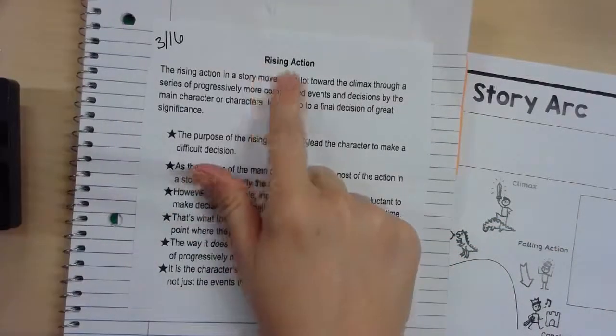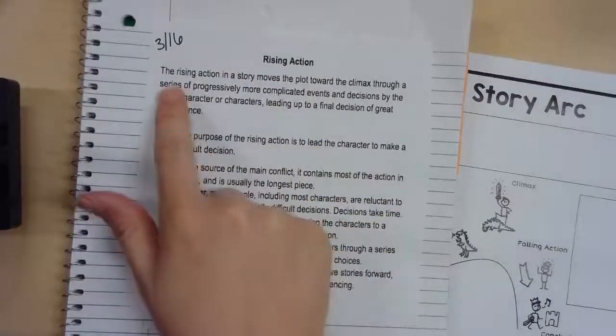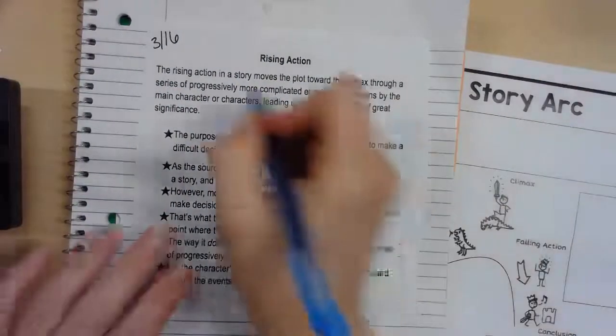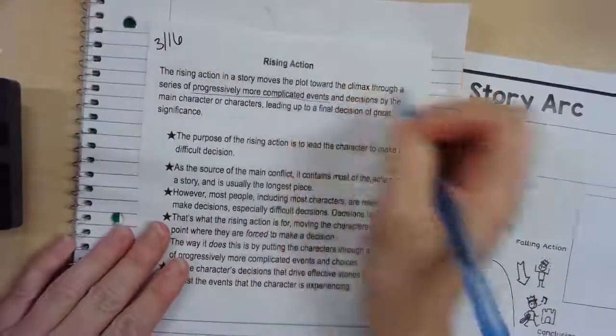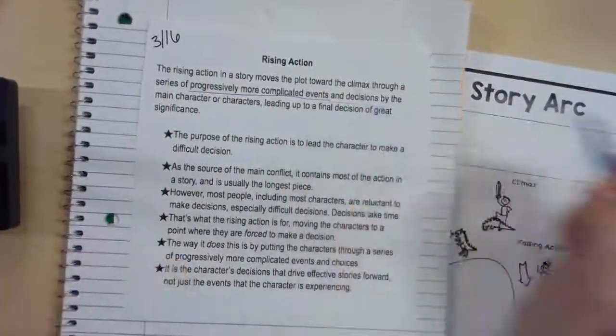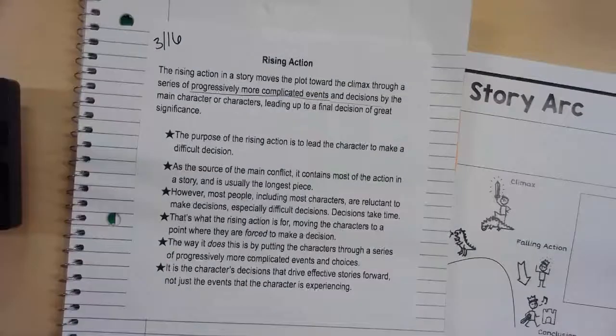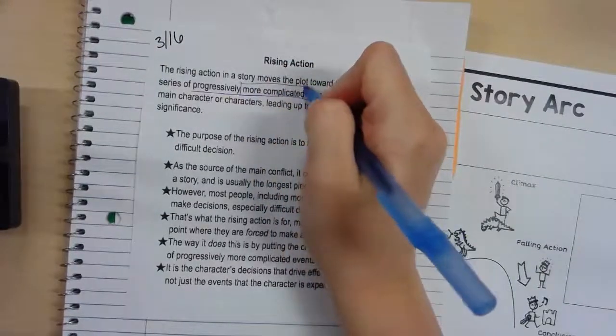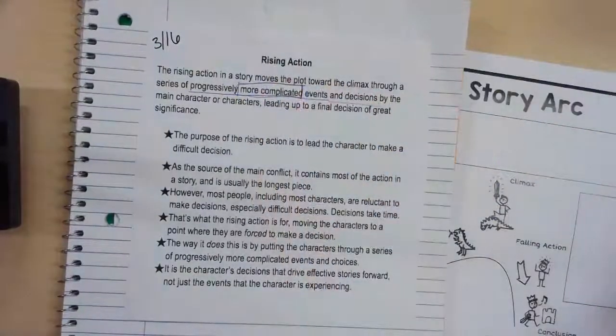So you notice it says rising action. A rising action in a story moves the plot toward the climax through a series of progressively more complicated events and decisions by the main character or characters, leading up to a final decision of great significance. So the thing I want you to understand is that it should get more and more complicated as your reader reads it. It shouldn't be smooth sailing for your hero or your main character.